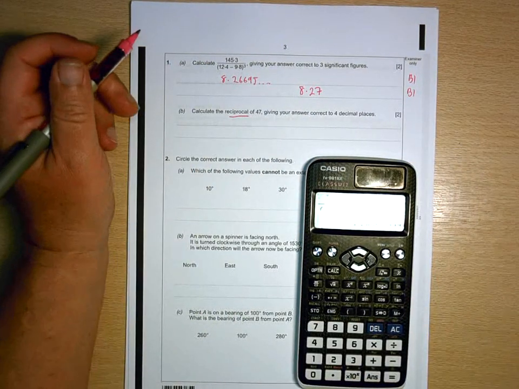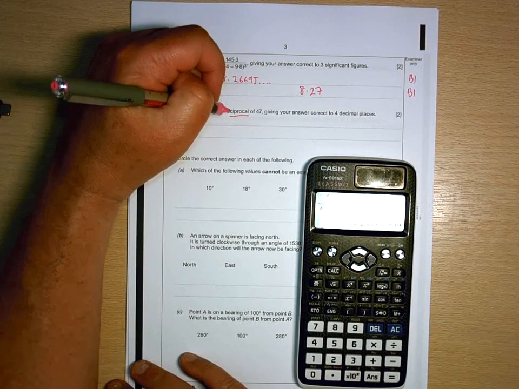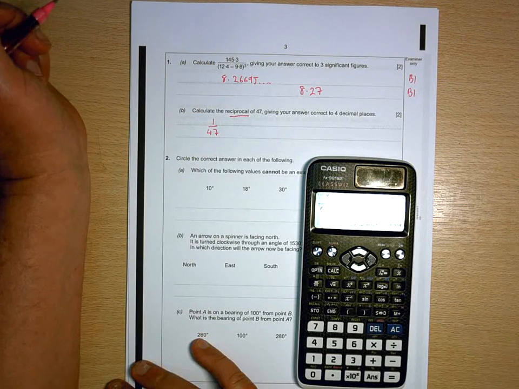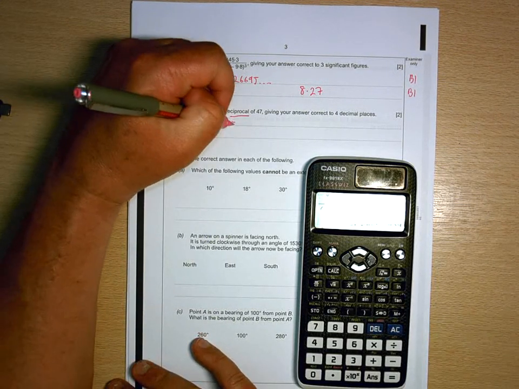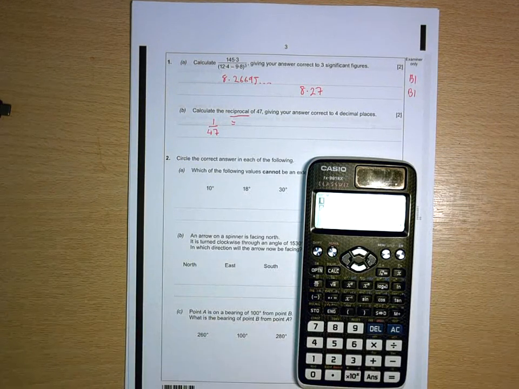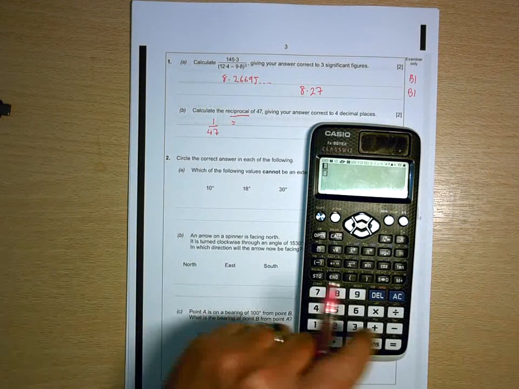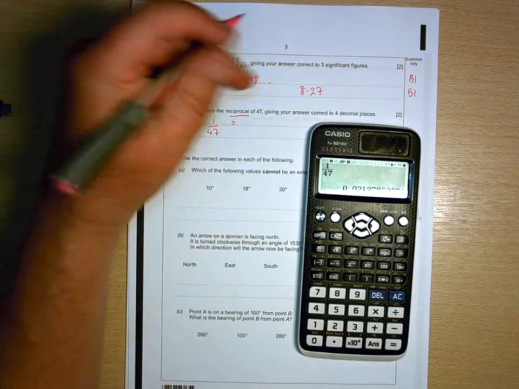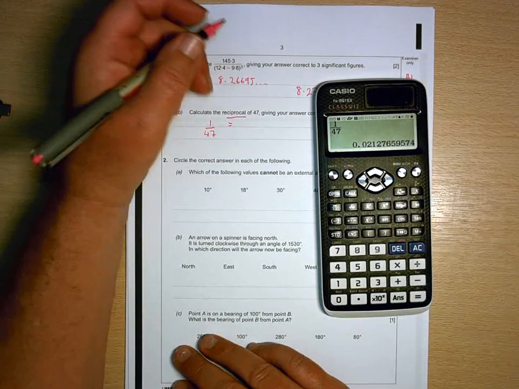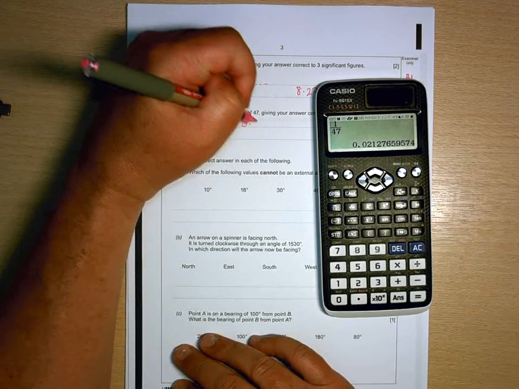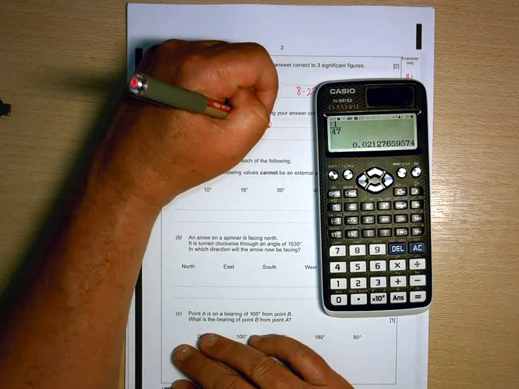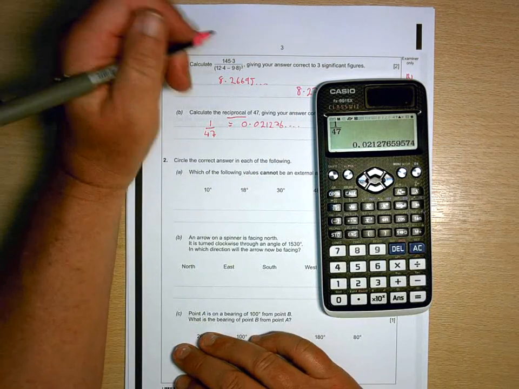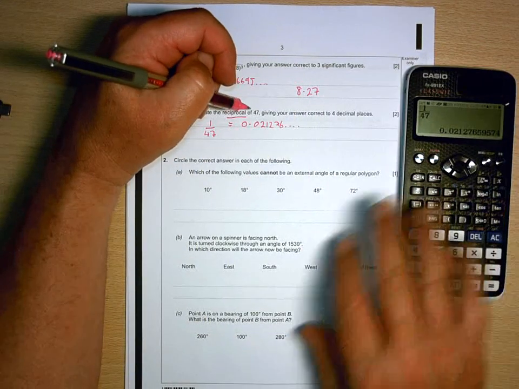Reciprocal, we've discussed this a number of times in class, means 1 over. So to work out what the reciprocal of 47 is, we're going to do 1 over 47. So on our calculator, 1 over 47 equals, so do the same thing again, 0.021276 dot dot dot, and then to 4 decimal places.